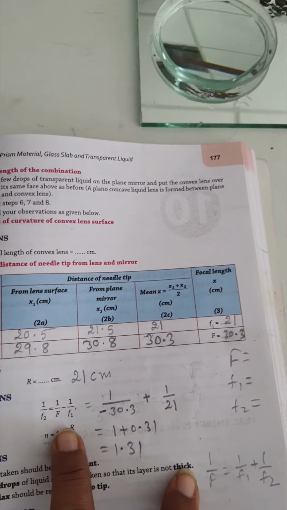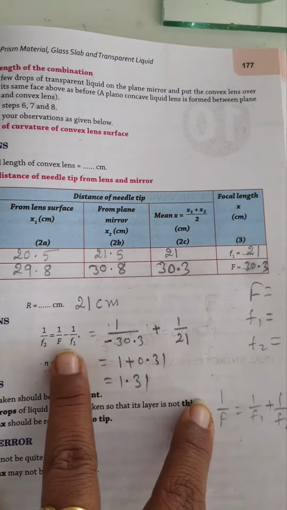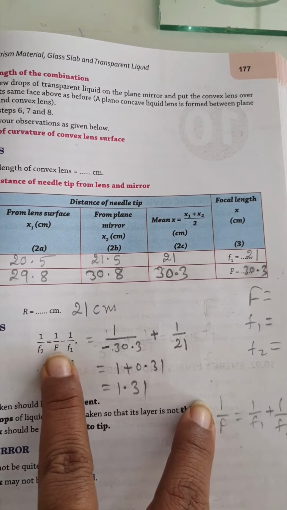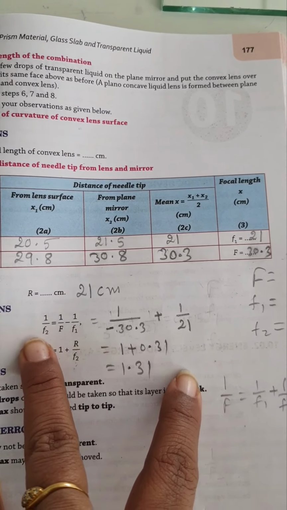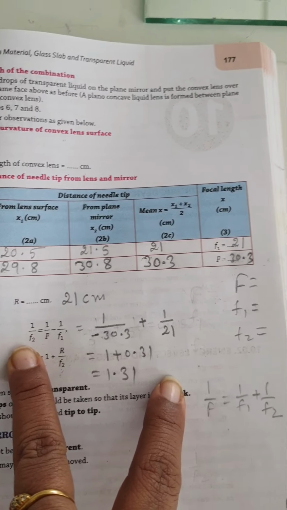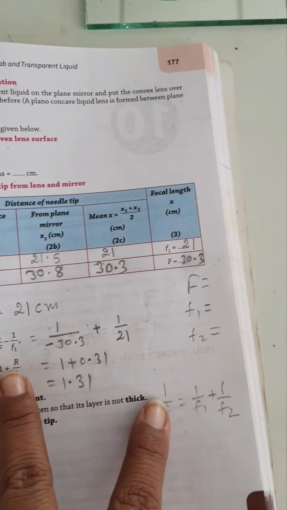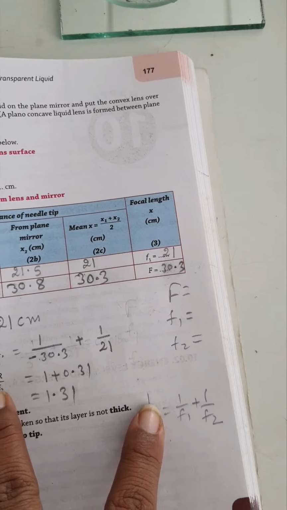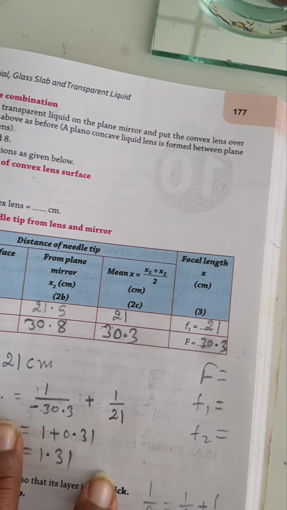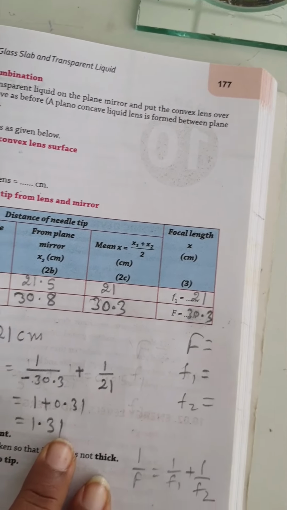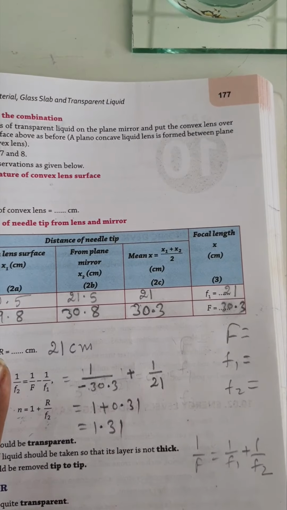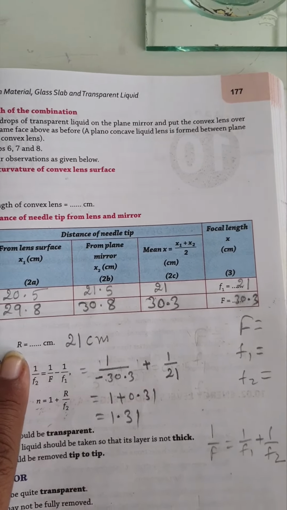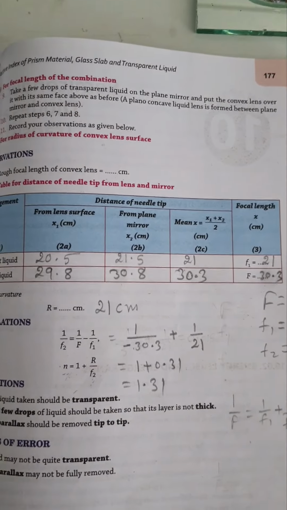So by substituting the value of f and f1, where f is the focal length of the combination of lenses, f1 is the focal length of the convex lens, and f2 is the focal length of the liquid lens, by calculating I get the value of f2, and substituting the value of f2 and r, we got the value of the refractive index of water. One thing you would like to know, the radius of curvature, I will try to add in this video. So till then, okay, bye.